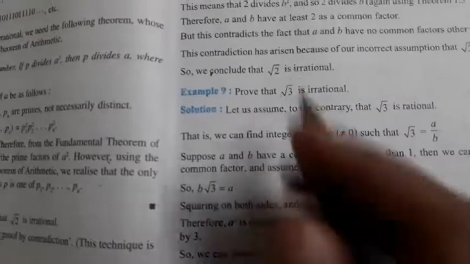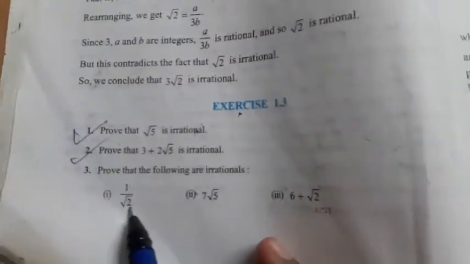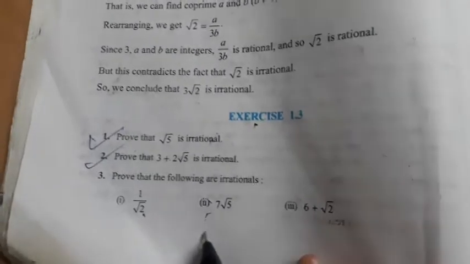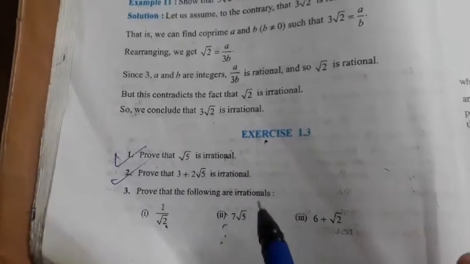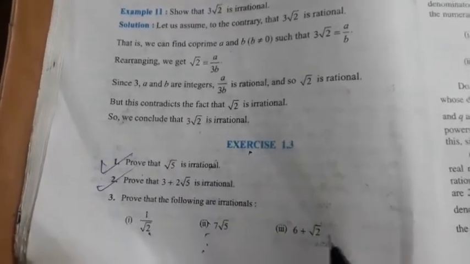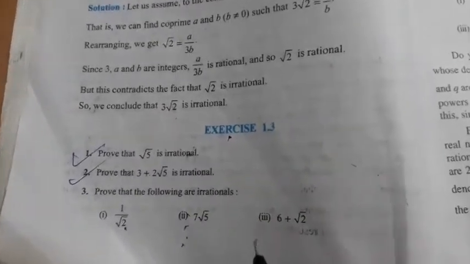So children, you will complete these 2-3 theorems. So here I have completed today 1.3, 1.4 and 1.5. Okay, as you can see, example 9. Now you have the exercise 1.3. You can try these questions. Okay, I'll give you the proof of these. I will send it in the WhatsApp group. You can go through them. If you have any doubt, you can ask me. And today you complete 1.3. Okay, and then we'll go to the rational numbers and the decimal expansion.